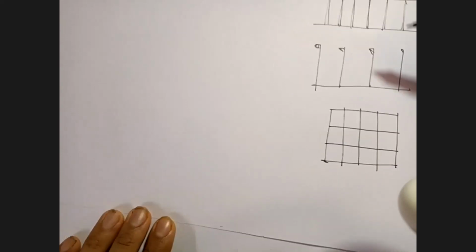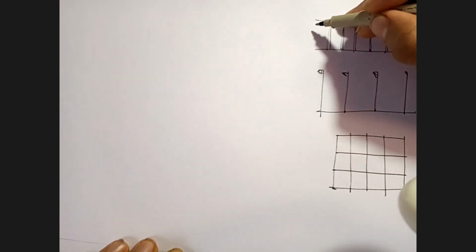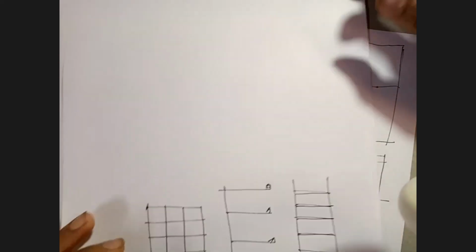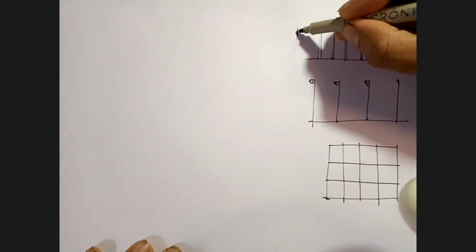Now, look at this. I am first starting, of course, with my drawing frame.